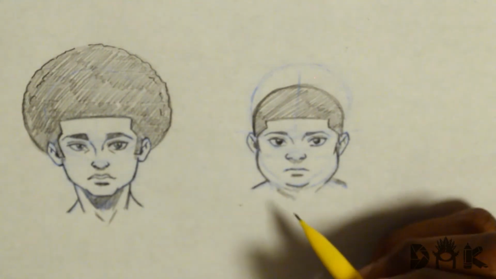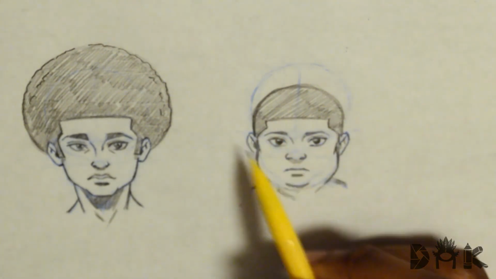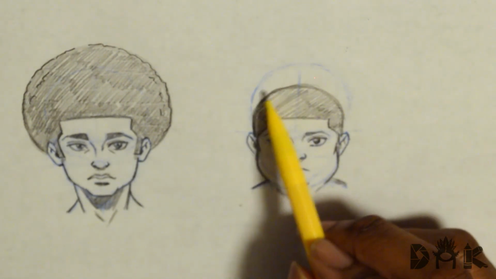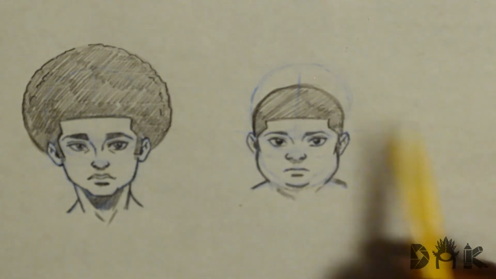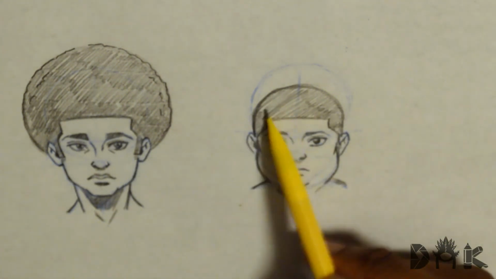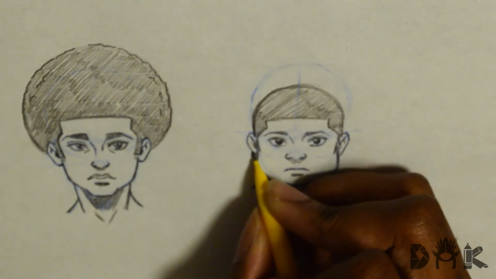Right, guys. So while I was playing with the final details, I decided the head was a little too high up, so I subtracted a little bit. I gave this character a shorter type of hairstyle, and I'm just fixing the ears a little bit.